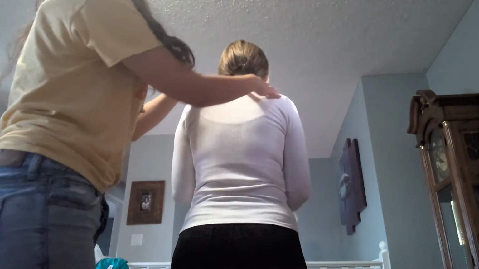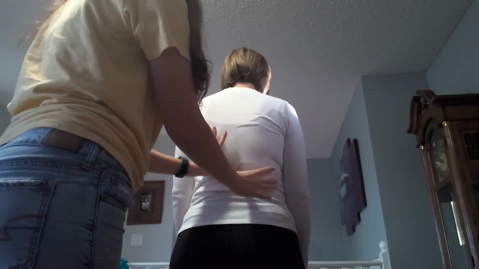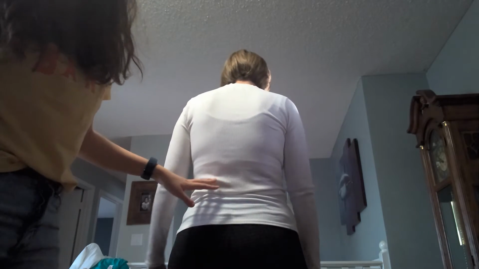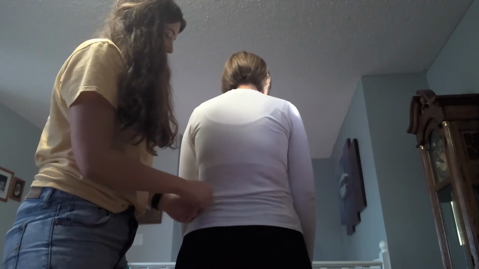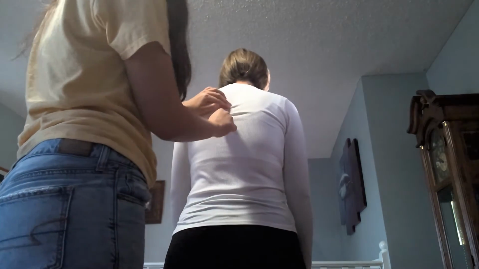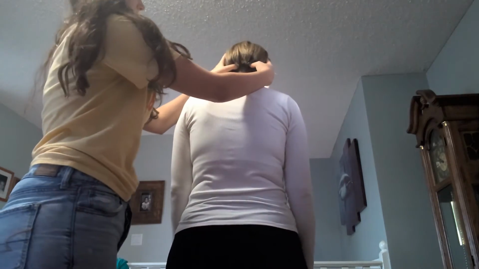Now I'll be going into my palpations, starting with her spinous processes. One on each side. Tell me when it hurts. Okay, she's got pain there. Next I'm going on to the quadratus lumborum, her muscle. And on this side as well. Next is my spinous processes. And now the occipital bone.